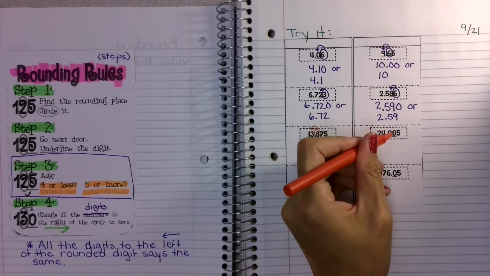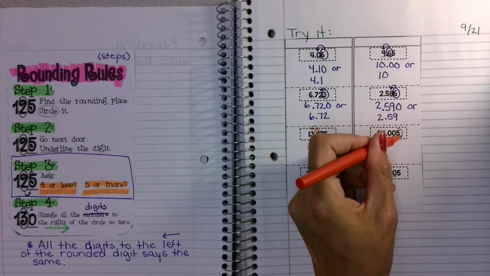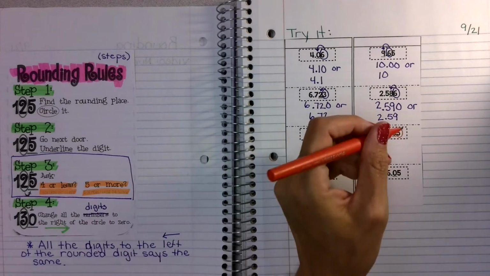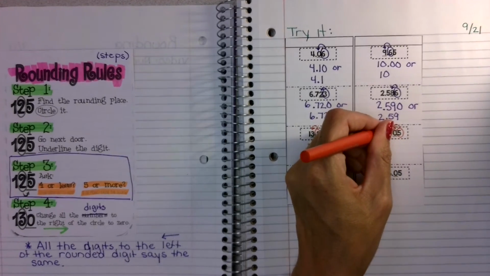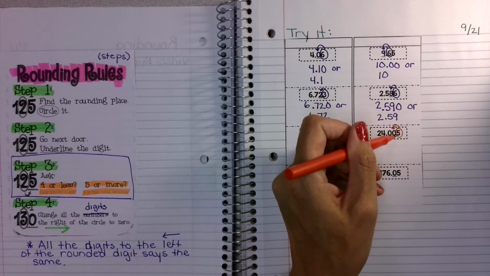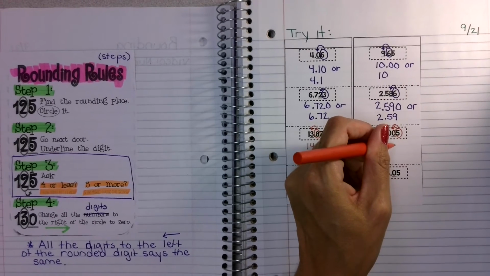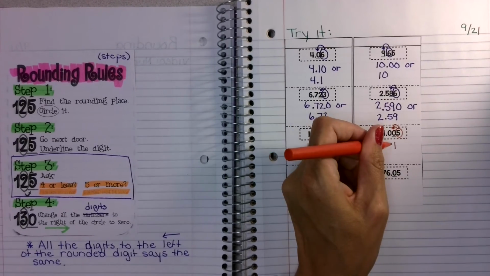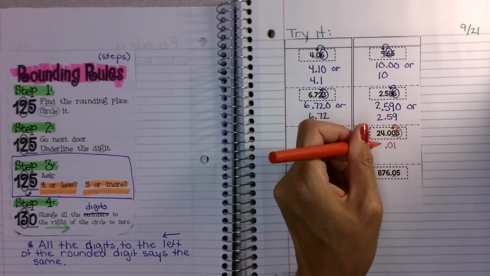All right, they want you to round to the nearest hundredth. So the 5 is going to tell you what to do. Go to your step 3. Is it 4 or less or 5 or more? It's 5 or more, so we're going to raise the score. Okay, 0 plus 1 is 1. Now we're going to write all the digits to the left, including that 0.